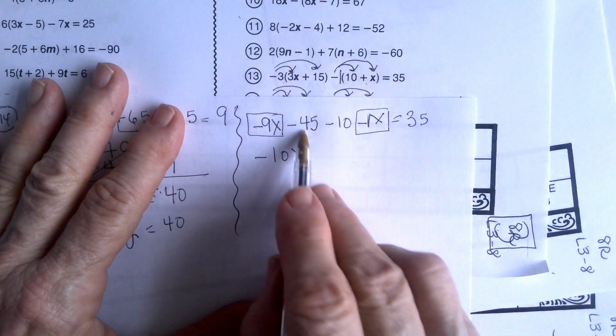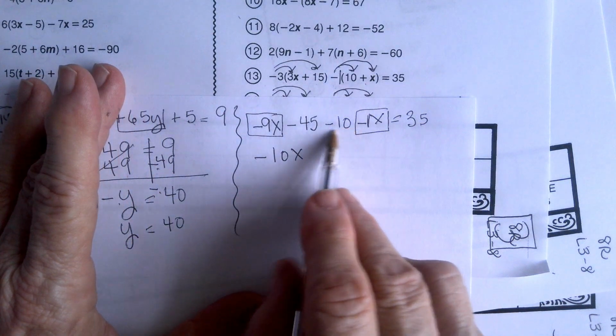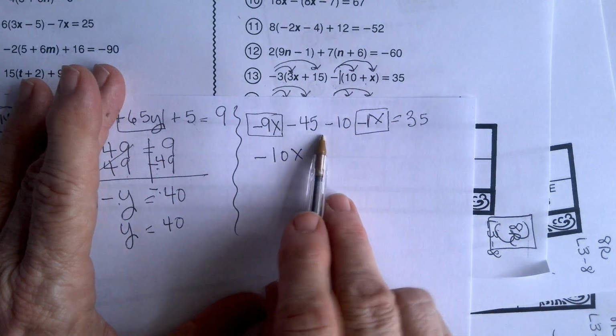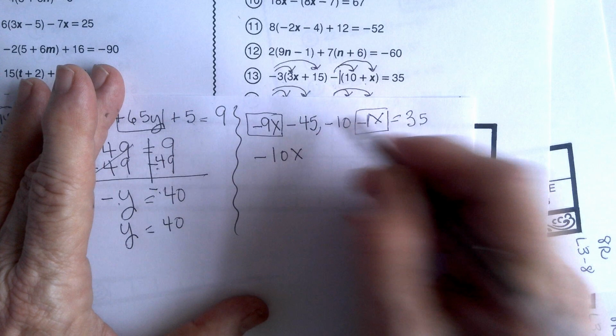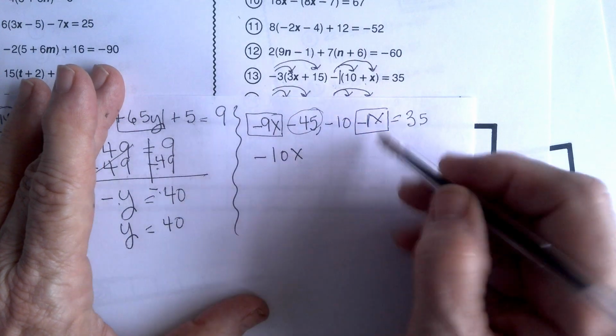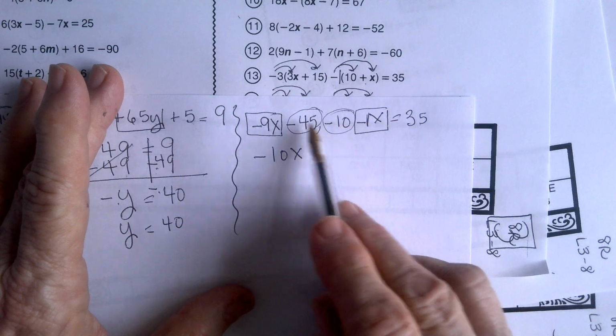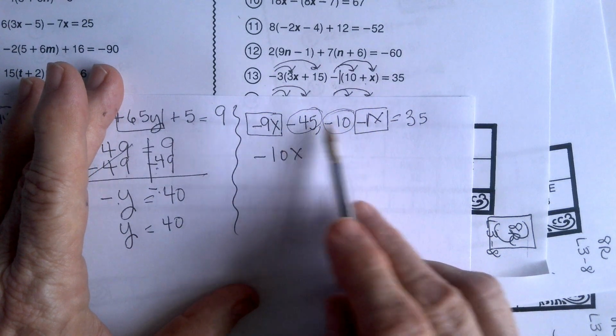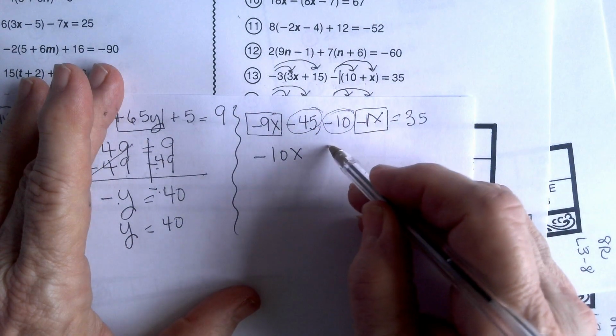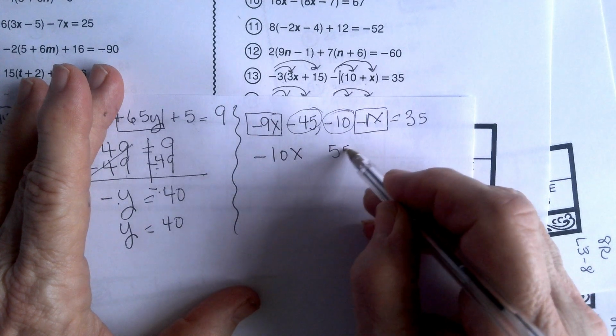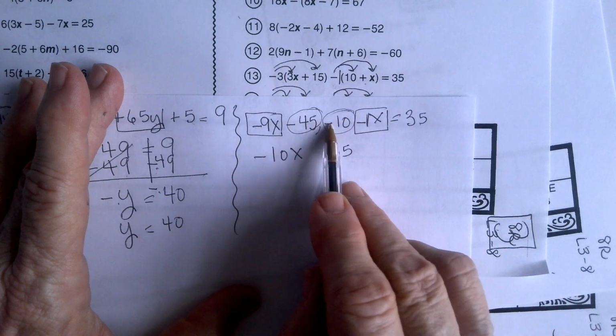And then, in fact, here's the same thing. Don't let your eye think that you're subtracting. Sometimes I put a little comma or whatever so I can see. This is a negative 45. This is a negative 10. Are they the same sign? Yes. So same sign sum. So I know it's going to be adding 55. And there's more of what sign? Negative.